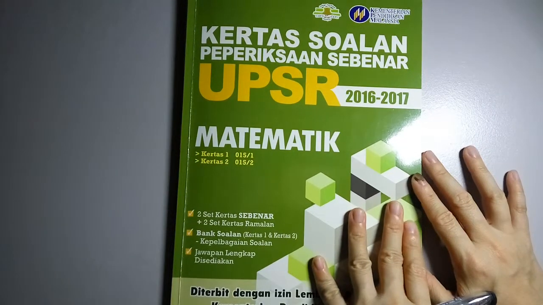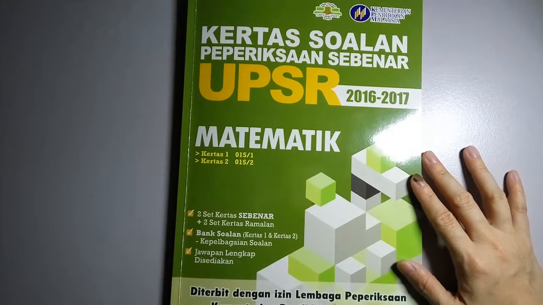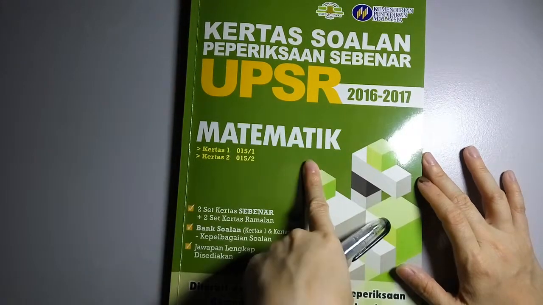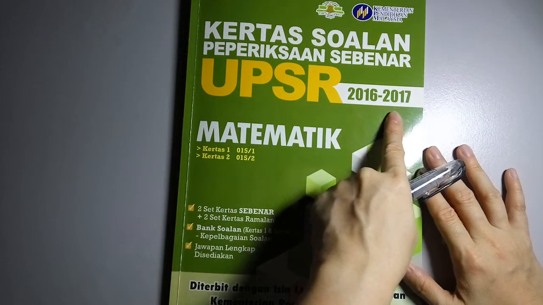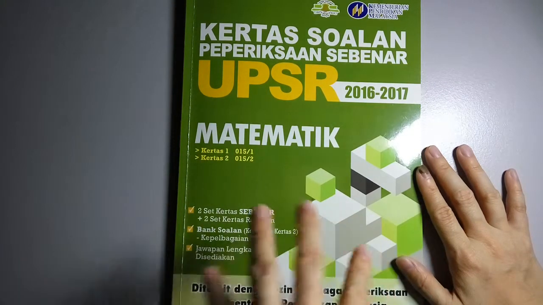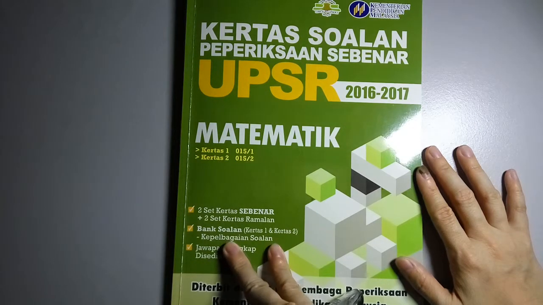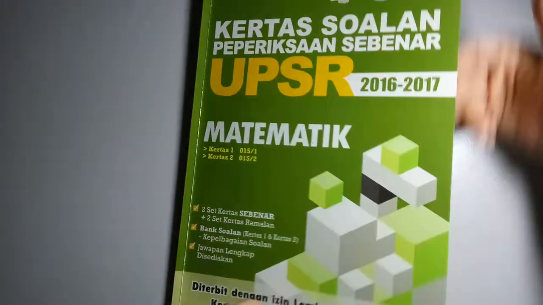I do cover PT3 as well, and in the future I'll be covering SPM. Okay, so today we'll be covering UPSR Mathematics, paper 1 for the year of 2017. In this book, they have past year questions, model questions as well as the question bank. So let's get into it. We've already done up to question 20, all right? And let's look at question 21.